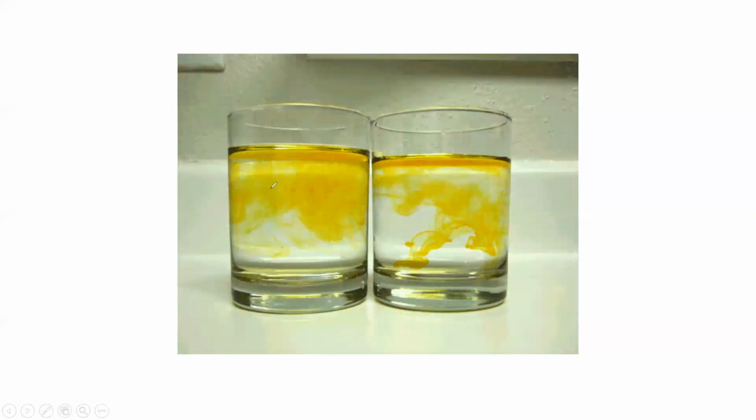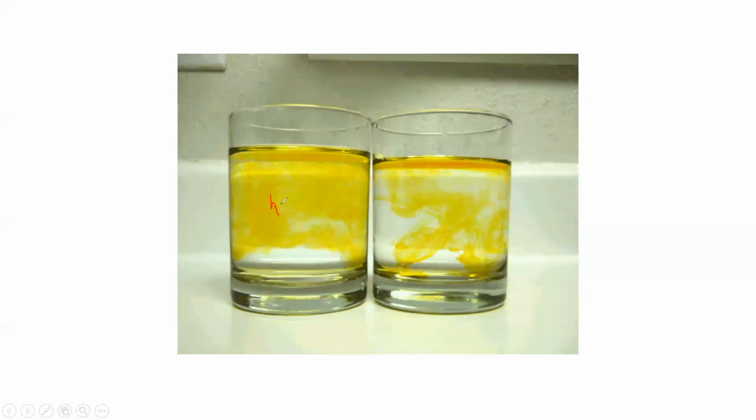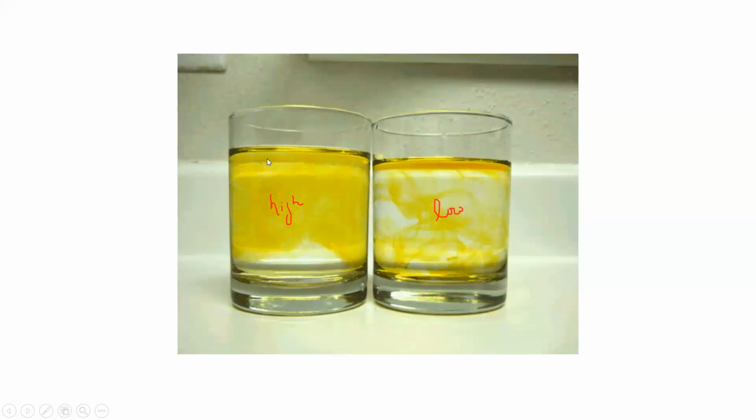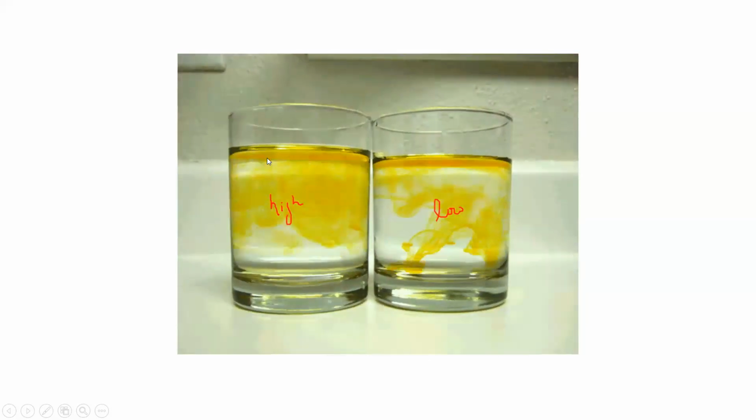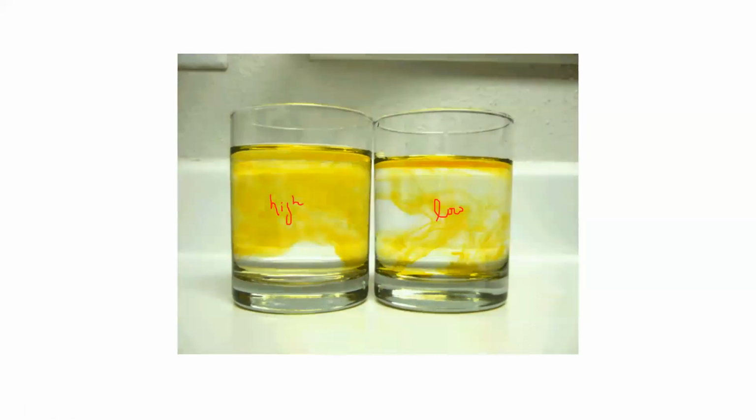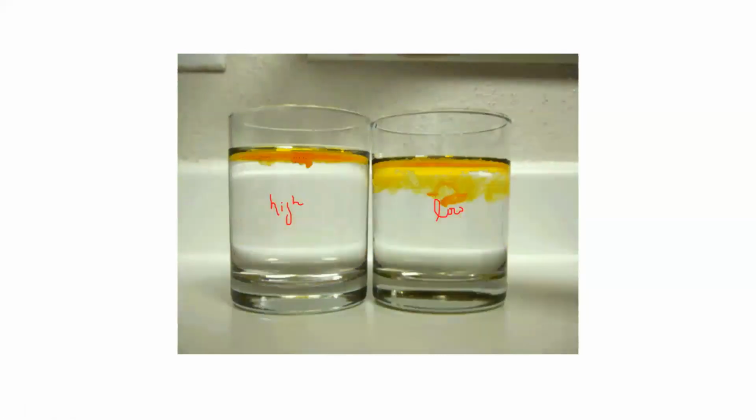The reason might be temperature. This might be at high temperature and this might be at low temperature. At high temperature particles move faster, whereas at low temperature the particles will move slower. So diffusion depends on the mass of the particle as well as the temperature of the substance.